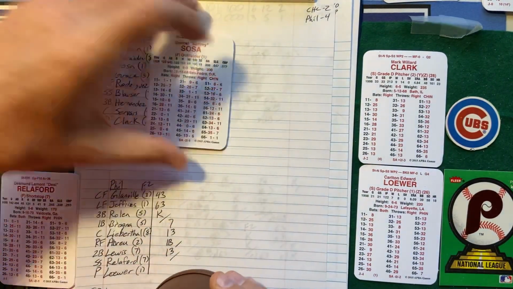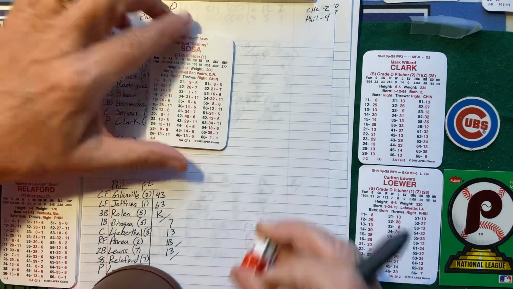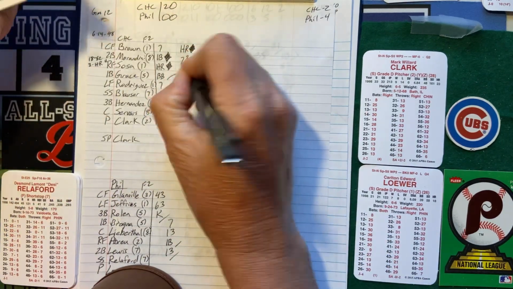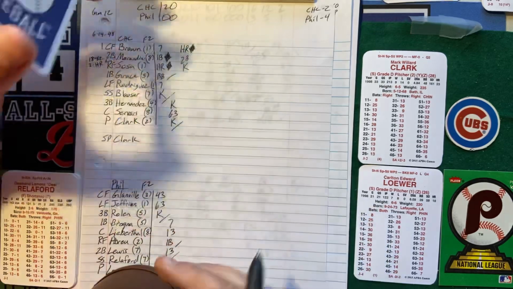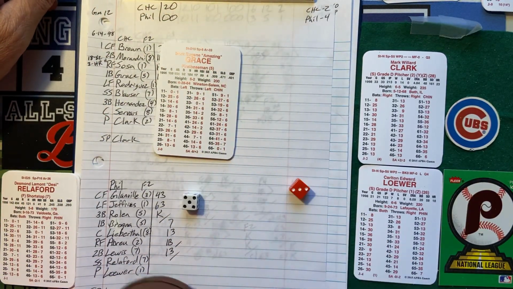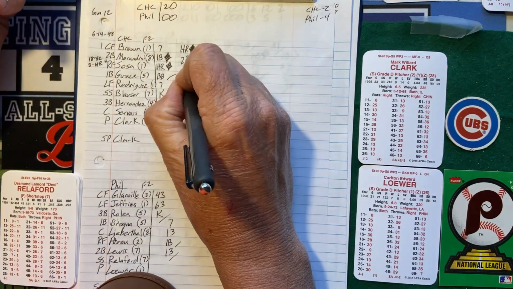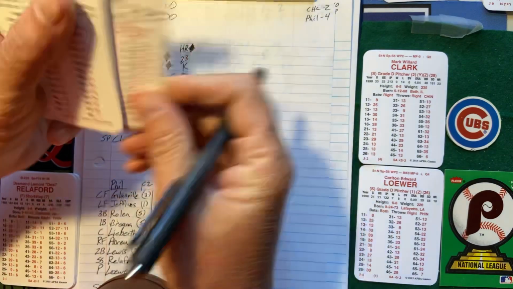One out. Here's Sammy. 1 for 1, 46. Struck him out. So a home run, now a strikeout. We have 2 down for Mark Grace. 35-14, and he walks again. 2 out, walk to Grace.